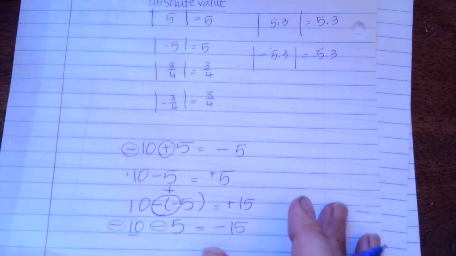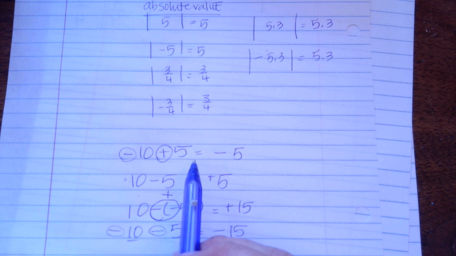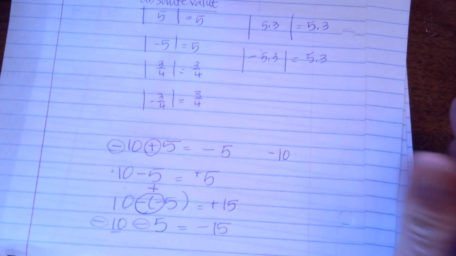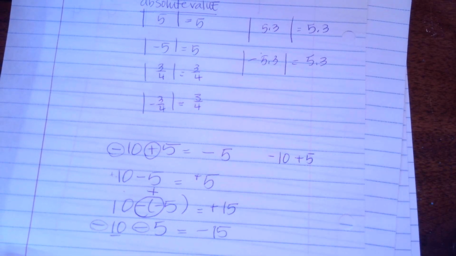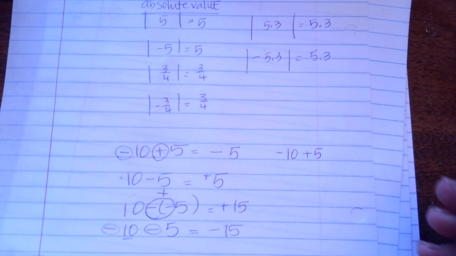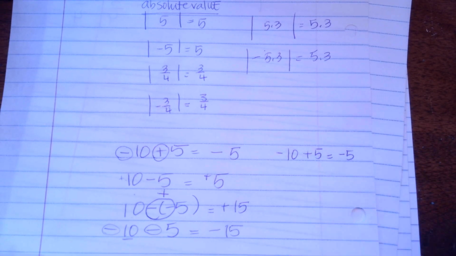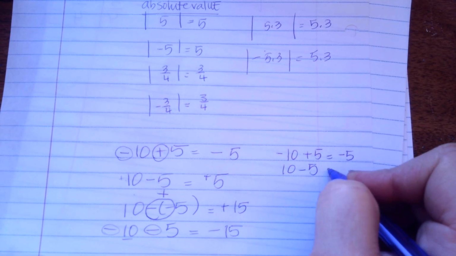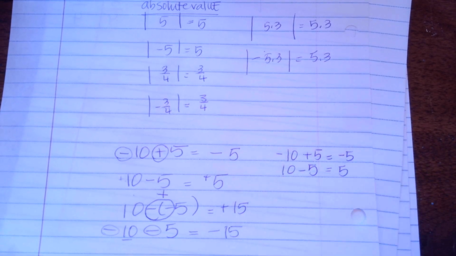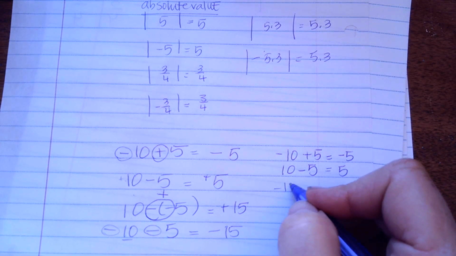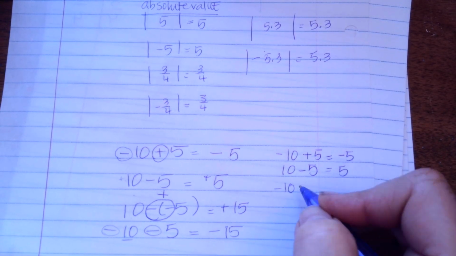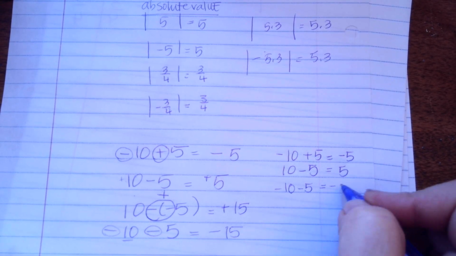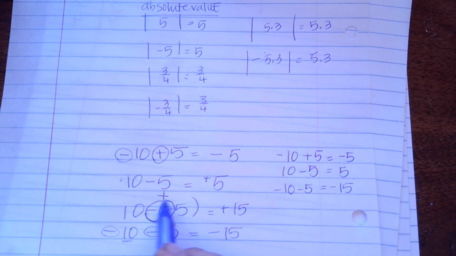Another way to look at this, if you want to check your answers, is bank account. So I have negative $10 in my bank account, and I deposit $5. How much money do I have in my bank account now? I still have negative $5. I have $10 in my bank account, and I withdraw $5. How much do I have in my account? 5. I have negative $10 in my bank account, and I spend $5 more. How much do I have? Negative 15. And then this one, you just have to do the circle.